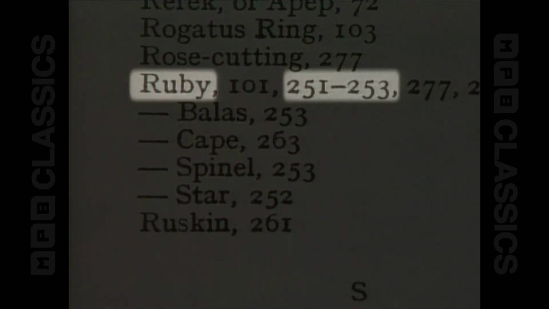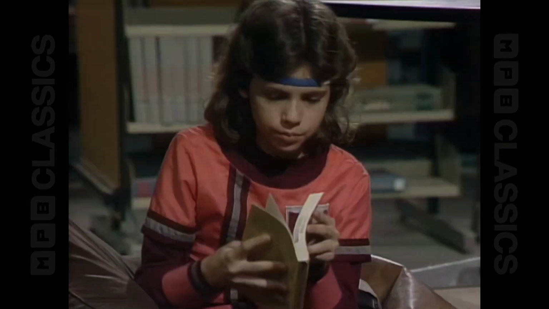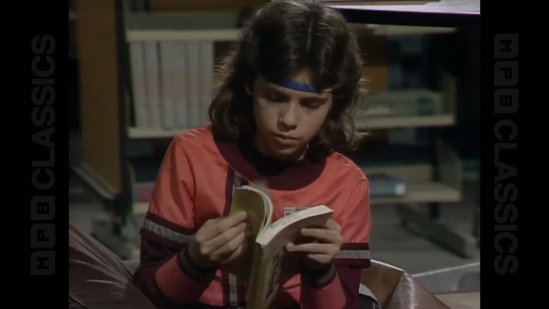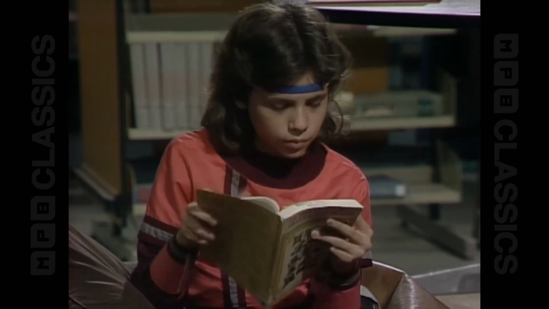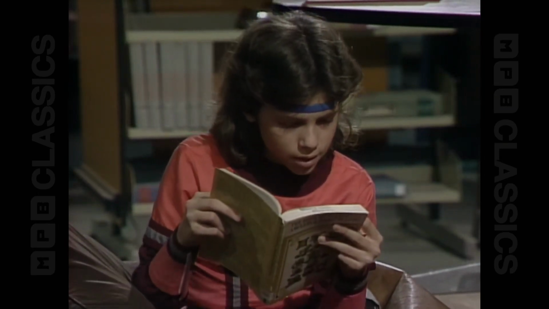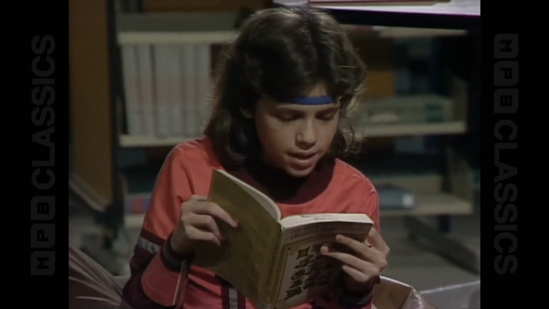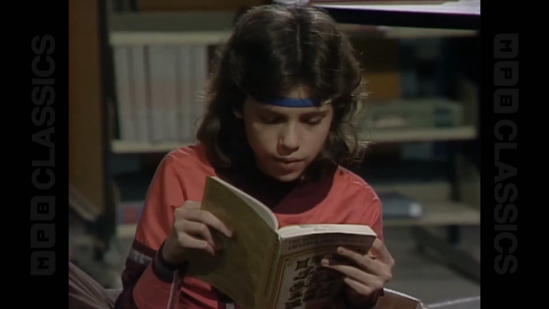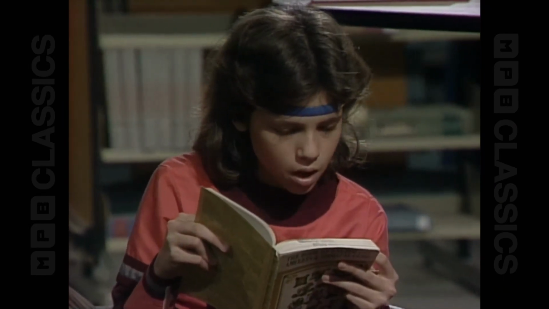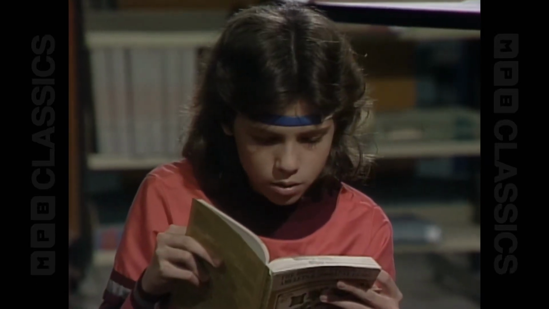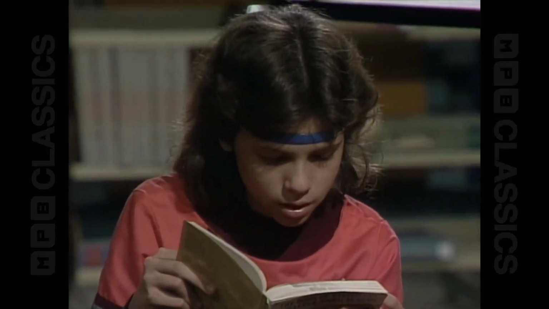I'll look up 251 through 253. Here it is. Listen. Amongst Oriental nations, this stone has ever and still continues to be a great favorite as a talisman. It is considered to guard its wearers from the attacks of enemies.